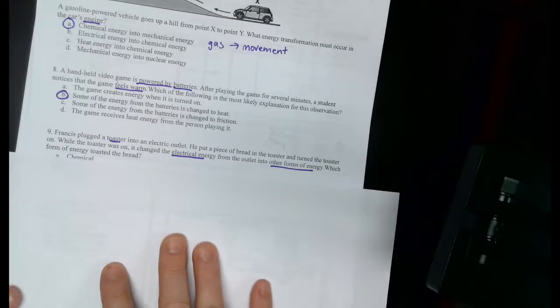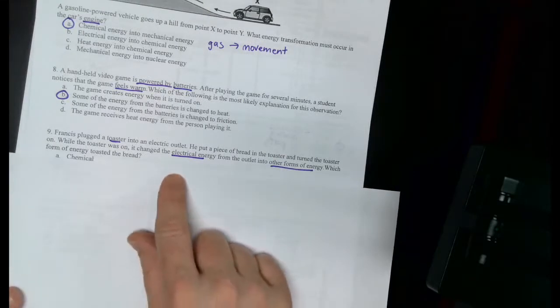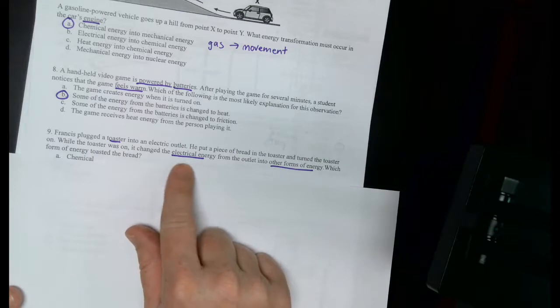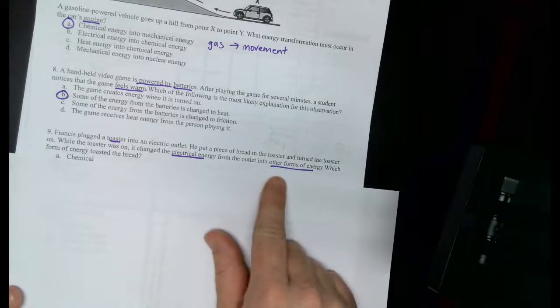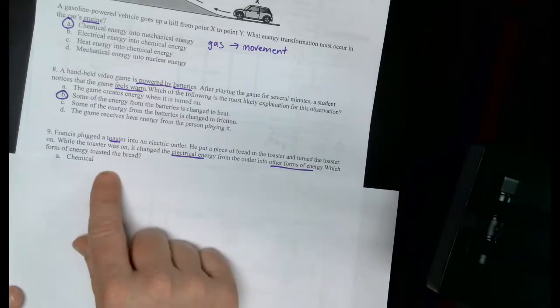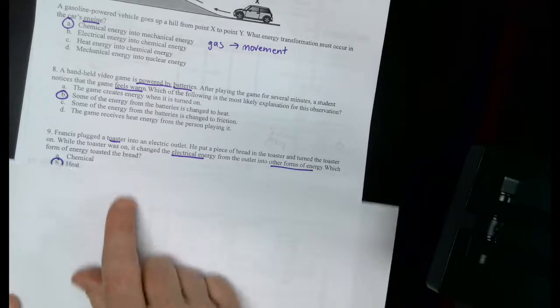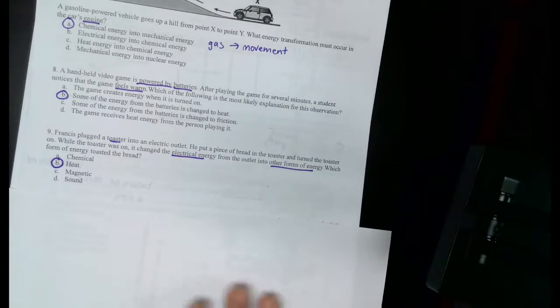How do toasters work? Again, it's another energy transformation. We should notice that it starts with electrical energy and then it changes to other forms. What other form toasted the bread? It got hot. That's heat or thermal energy.